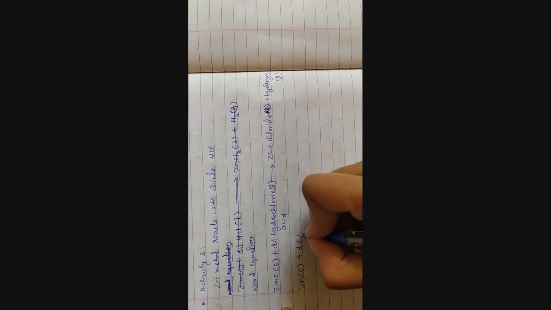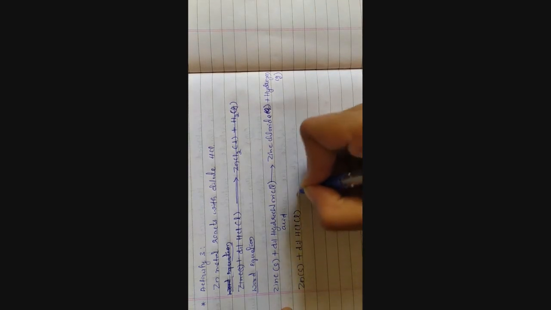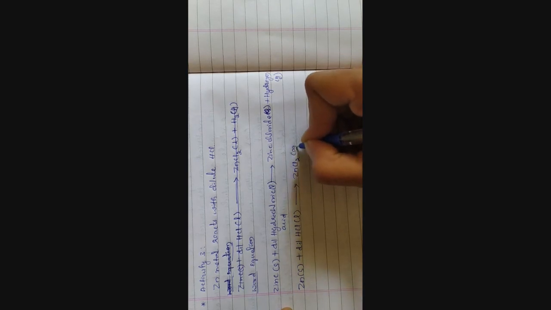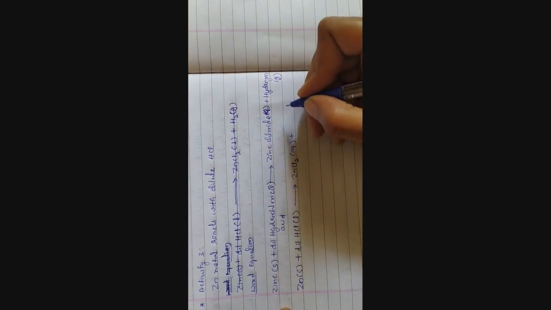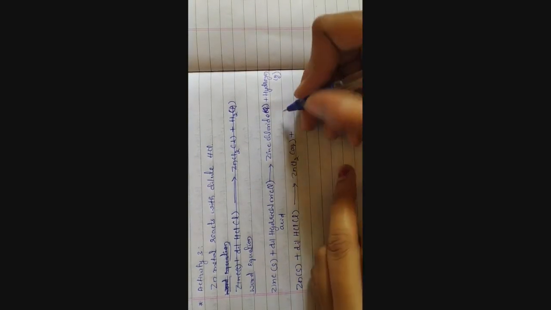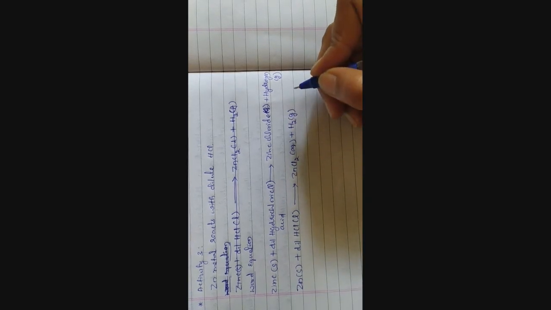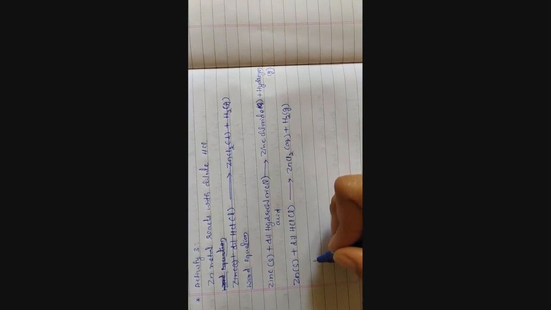Zinc metal reacts with dilute HCl to form zinc chloride along with the liberation of hydrogen gas. So this is the chemical equation for the reaction between zinc metal and dilute hydrochloric acid.